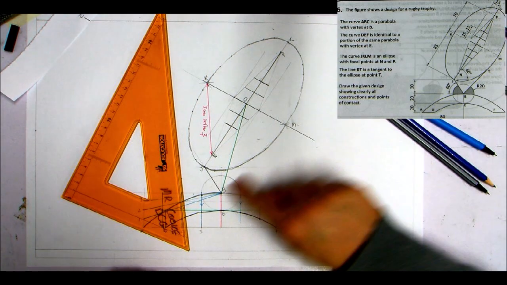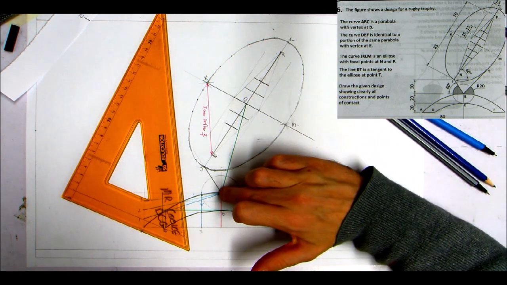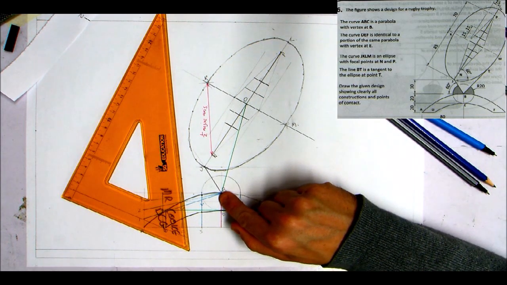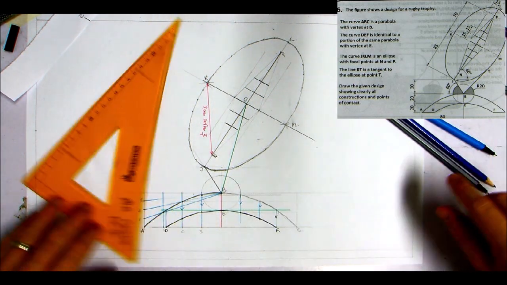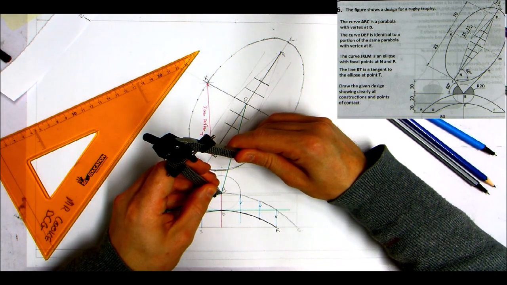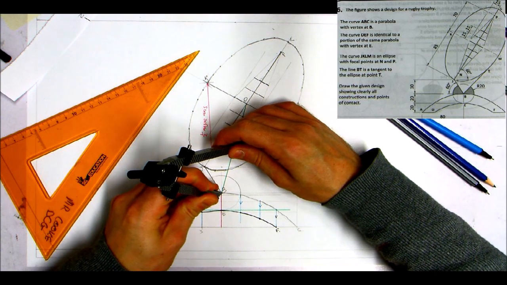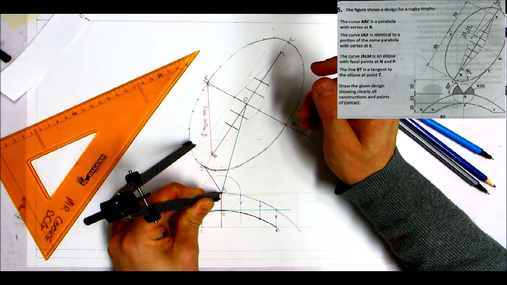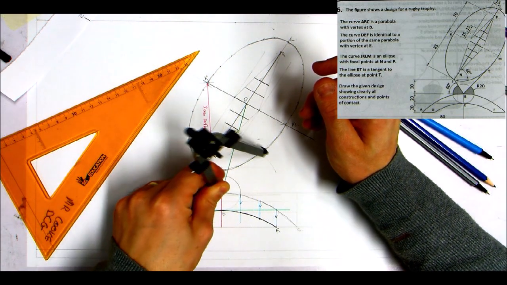So to draw our tangent here at T, we're going to join O to B, because that's the center of the ellipse and the point of tangency. Then what we're going to do is we're going to bisect that line. So you set your compass to over halfway. Okay, so that's definitely over halfway. I'll swing an arc one side of the line. I'll swing an arc the other side of the line.